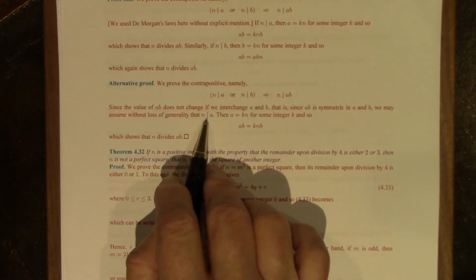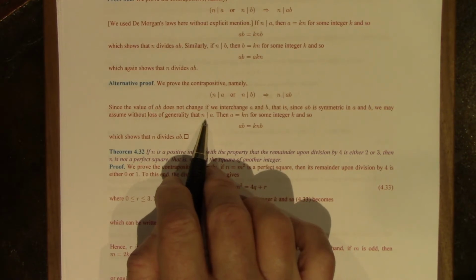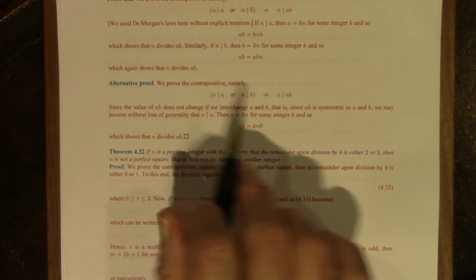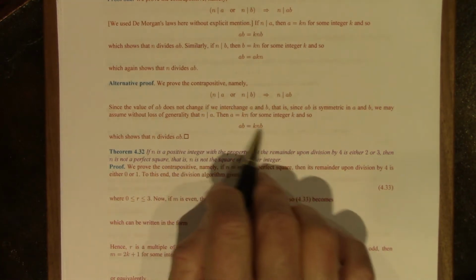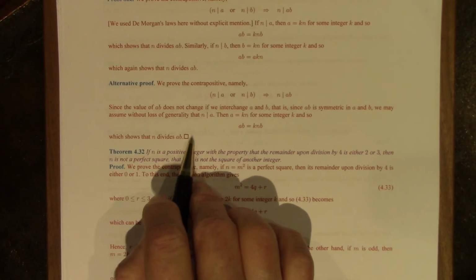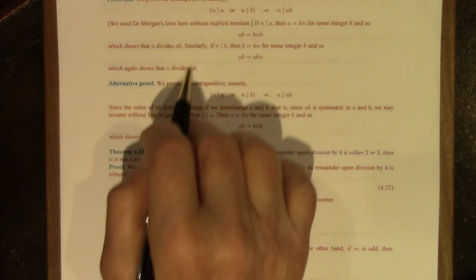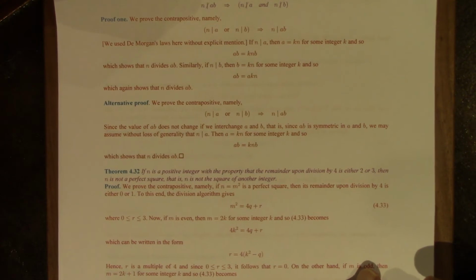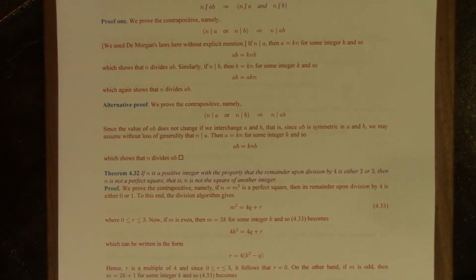Because if n doesn't divide a, then it's got to divide b, and we can interchange the roles of a and b. So we've talked about this symmetry business before. So then the rest is the same. But that, if you can compare, it's a tiny bit shorter. But in other instances, it may be a great deal shorter. So this symmetry argument, when it's available, can be quite a time saver.